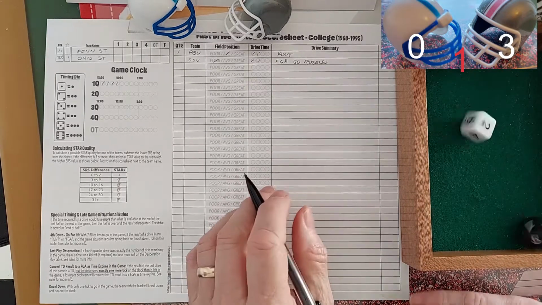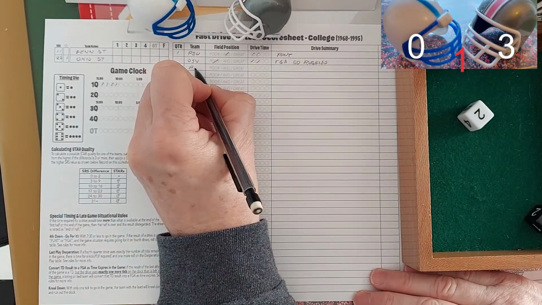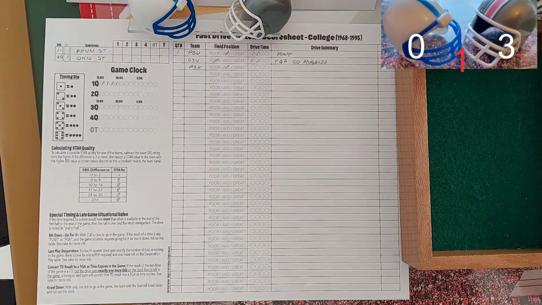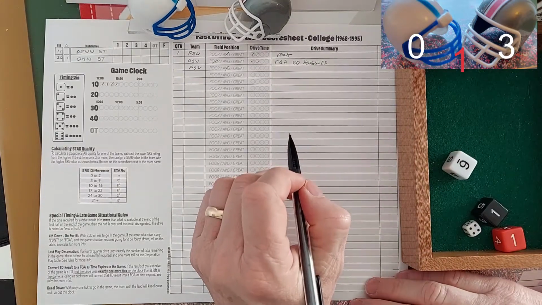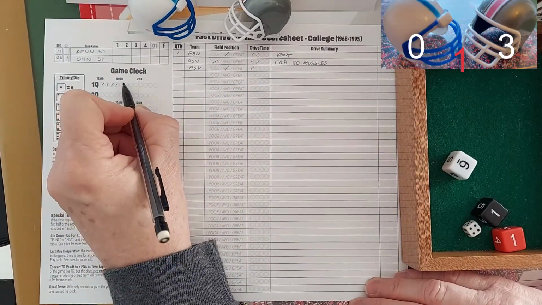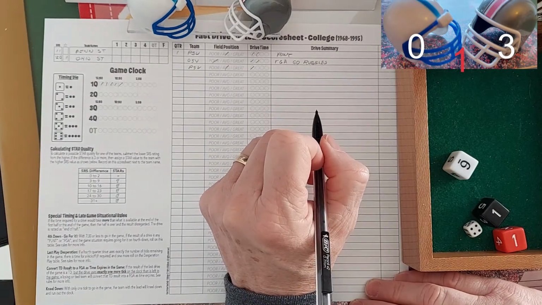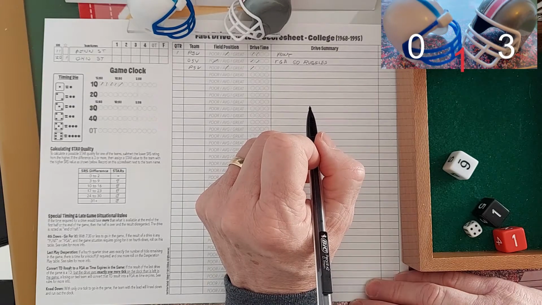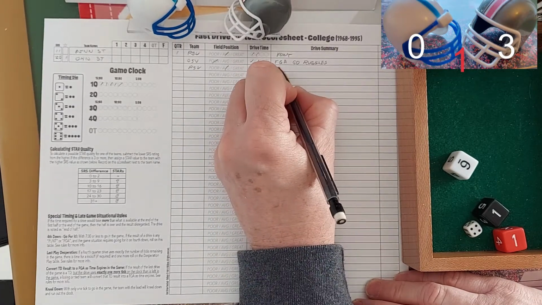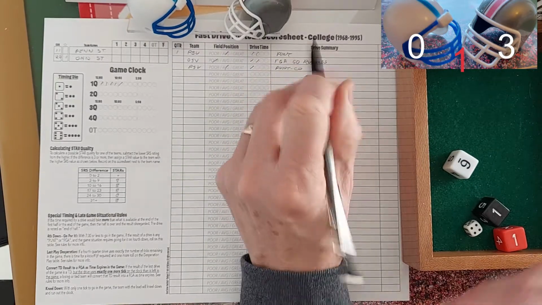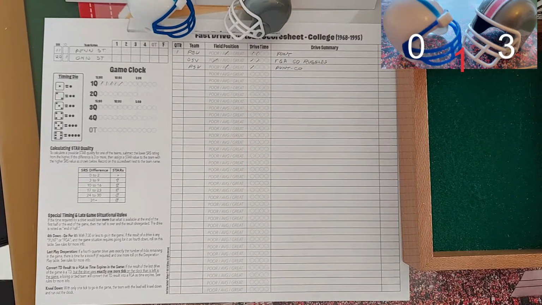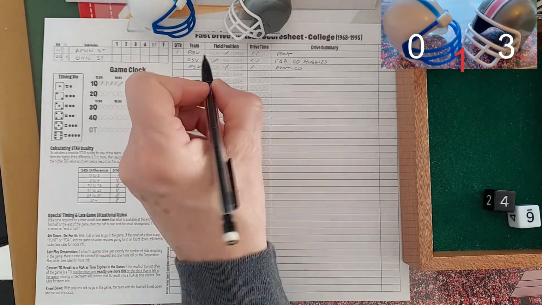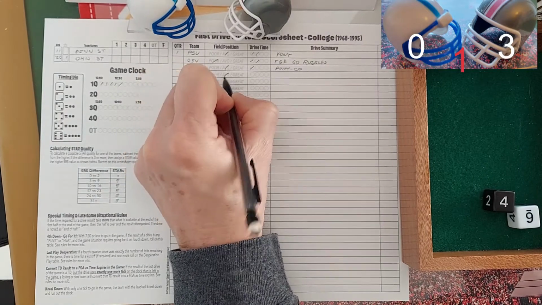Here's the kick to Penn State. Average field position. One click off the clock. And it's a 1-1-6. Prolific offense for Penn State? No. Inept defense for Ohio State? No. Punt, coffin corner. And 46 is average field position for the Buckeyes.